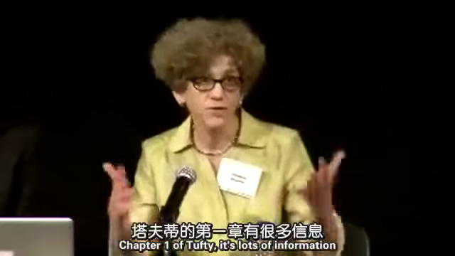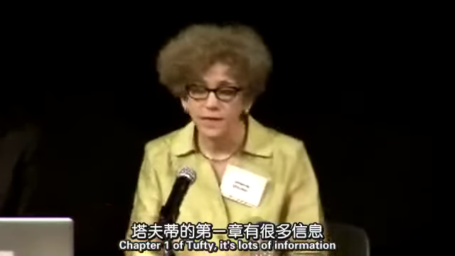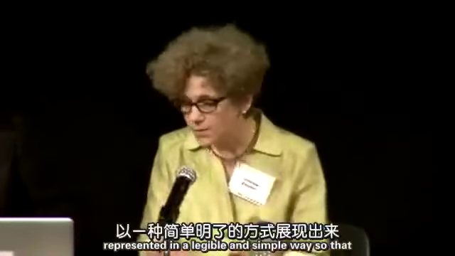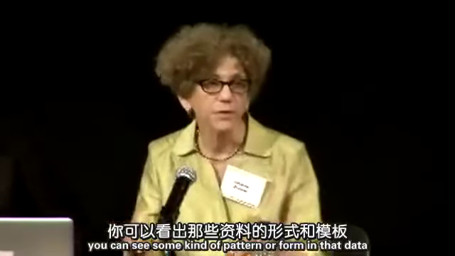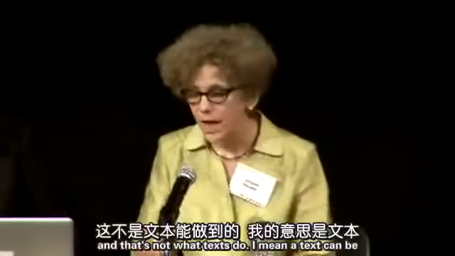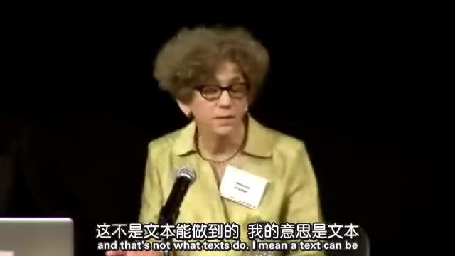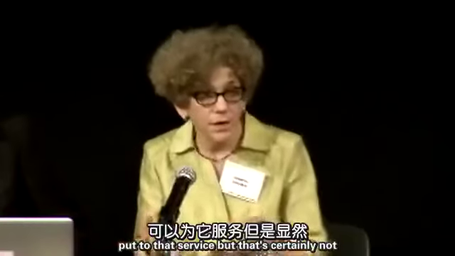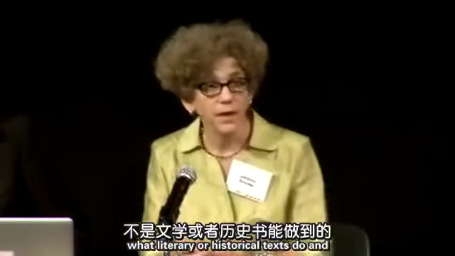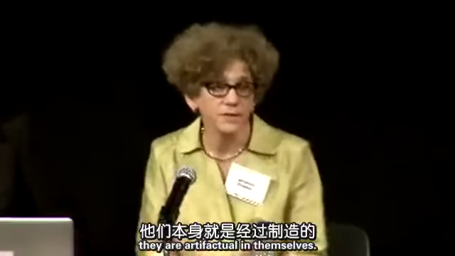You know, chapter 1 of Tufte, right? It's lots of information represented in a legible and simple way so that you can see some kind of pattern or form in that data. And that's not what texts do. I mean, a text can be put to that service, but that's certainly not what literary or historical texts do. And they're artifactual in themselves.